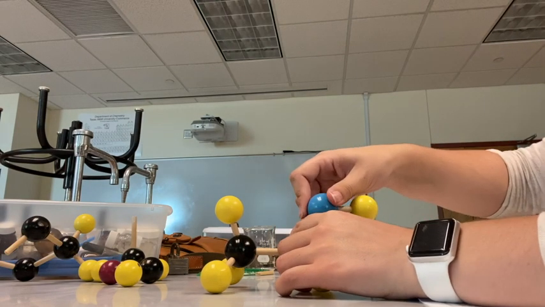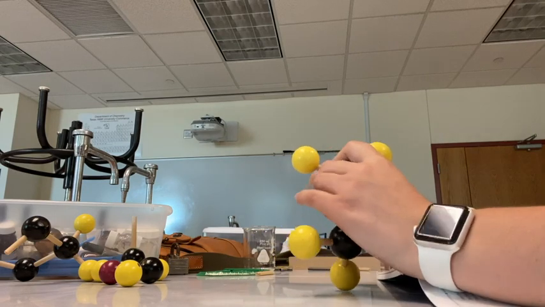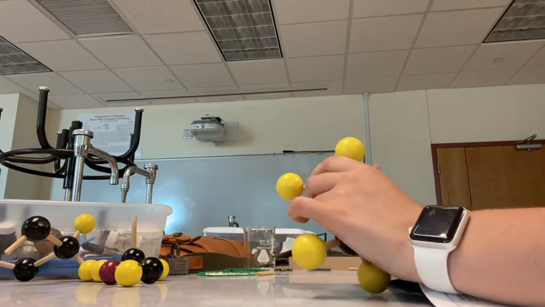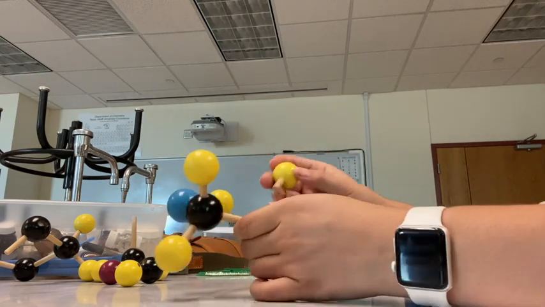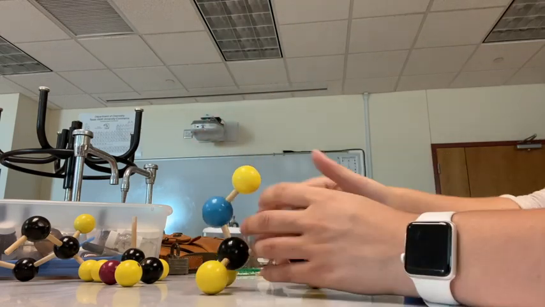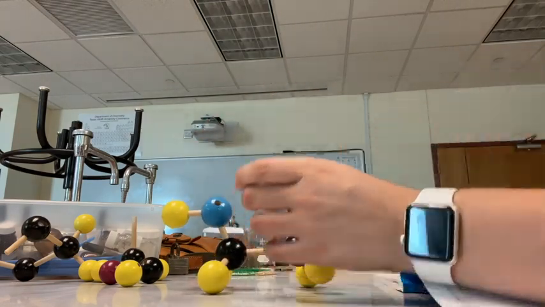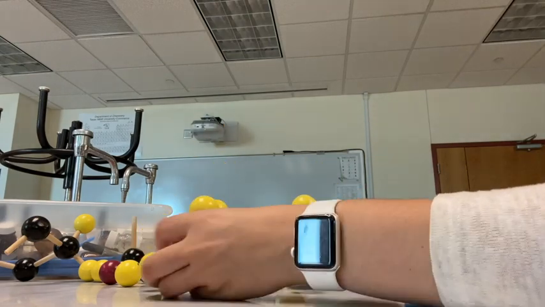So you can either put it on this carbon, or you can put it on this carbon. There's only 2 ways to do this, so now it's on a different carbon. Just like that, you can have it like this, it really doesn't matter.